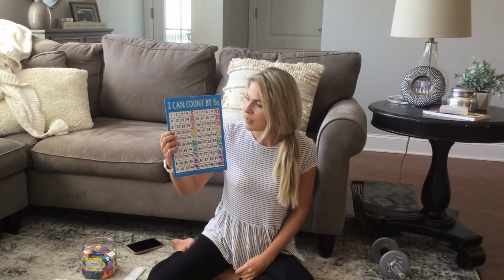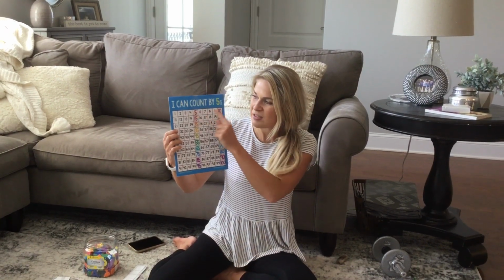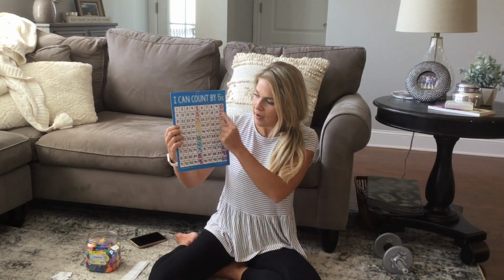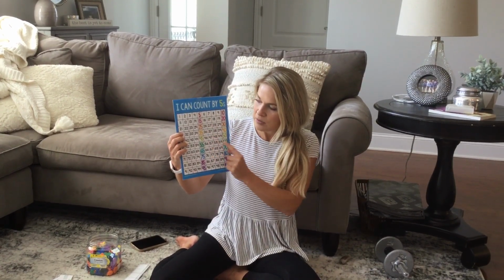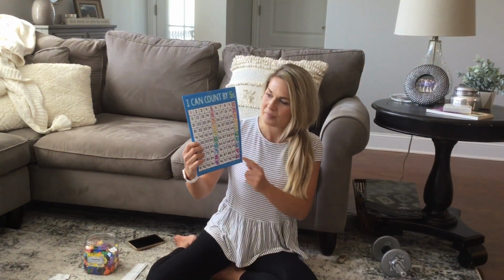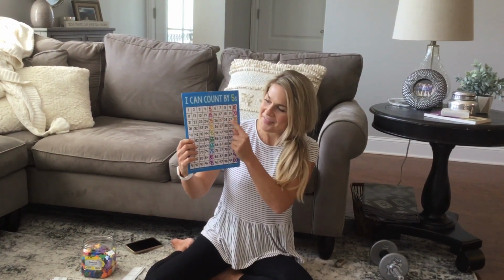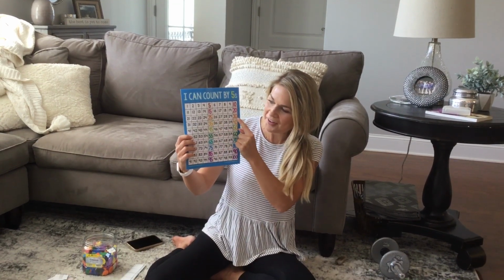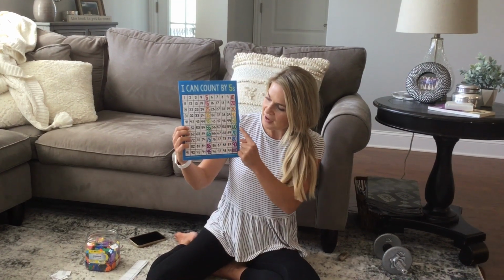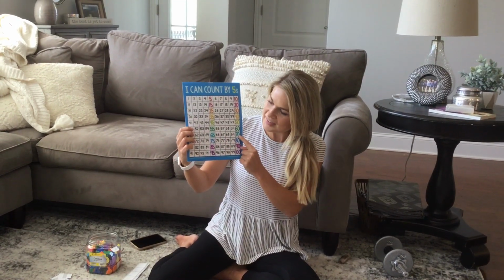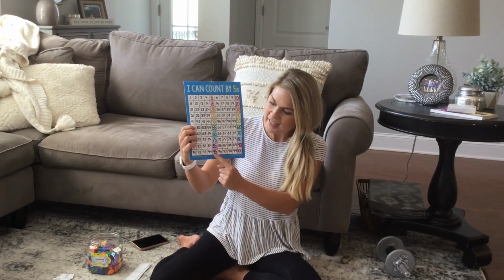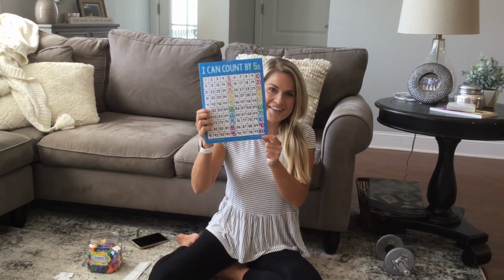And remember, when we skip count by fives, there's a pattern. The numbers either end with a 5 or a 0, a 5 and a 0. You see that? So we're going to count by 5 and get all the way to 100. You ready? Let's count. 5, 10, 15, 20, 25, 30, 35, 40, 45, 50, 55, 60, 65, 70, 75, 80, 85, 90, 95, 100. Good.